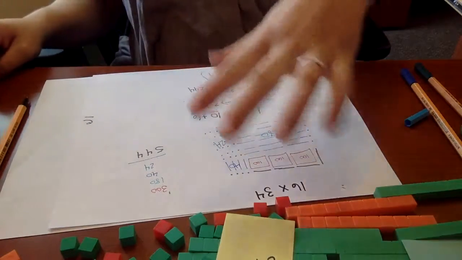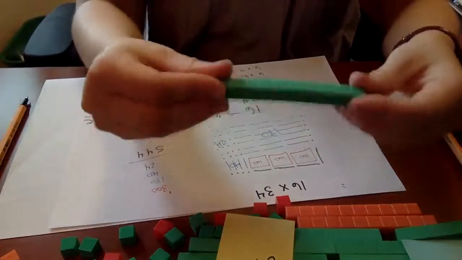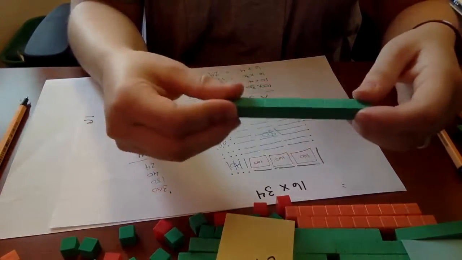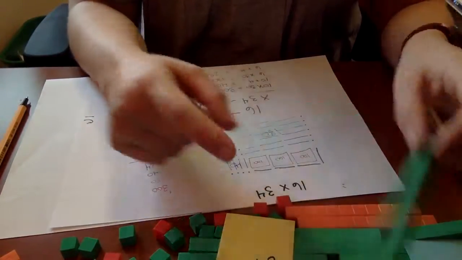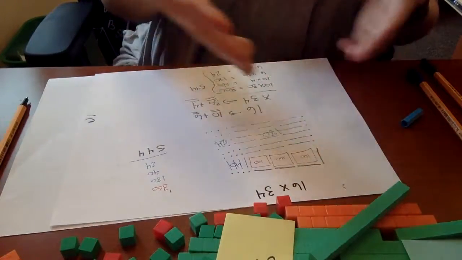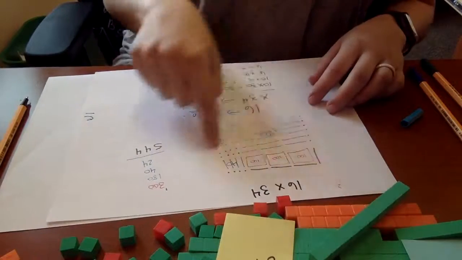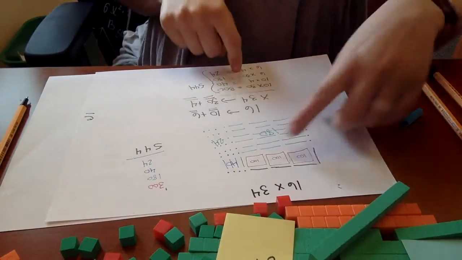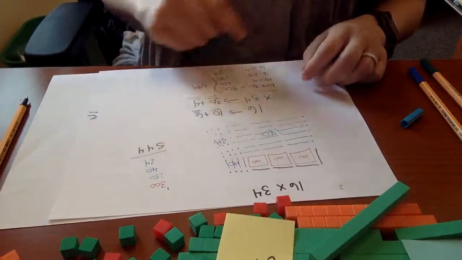So that's how we can use the base 10 blocks, either very concretely, meaning I'm actually building a model with physical base 10 blocks, or a more abstract model where I'm using the base 10 blocks on paper to model, or I can use partial products to short circuit this process. Either way, I get the same answer.